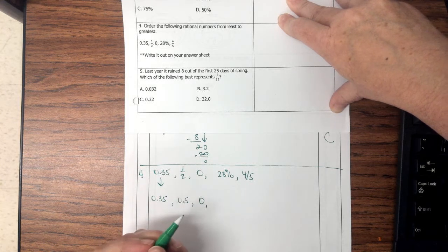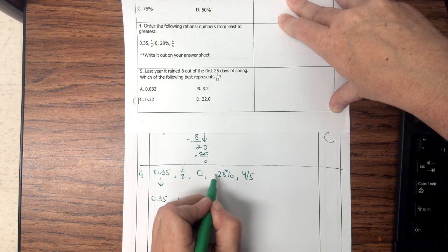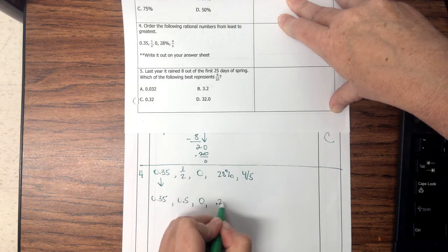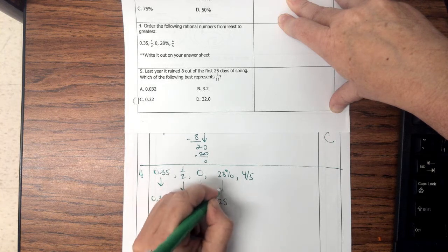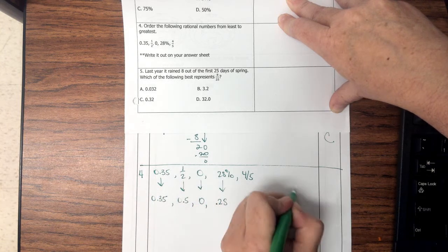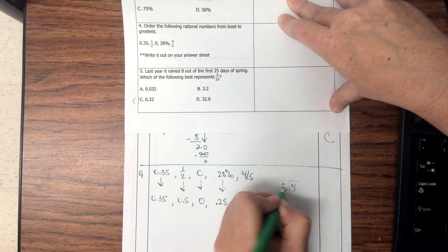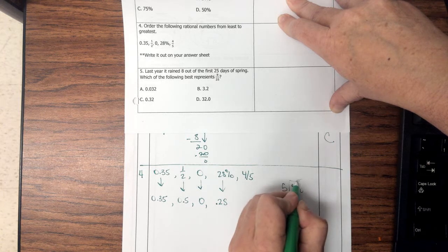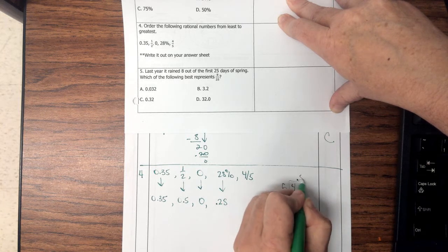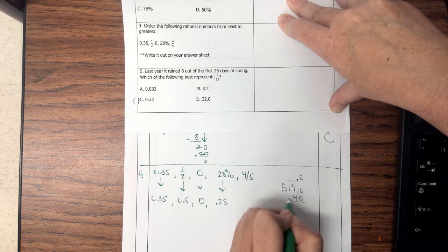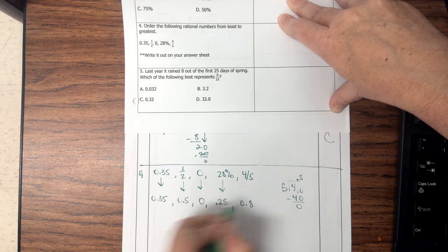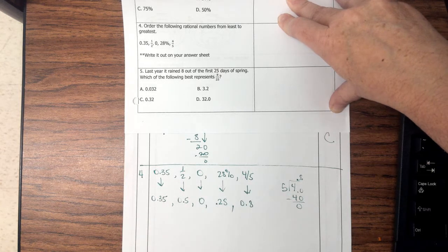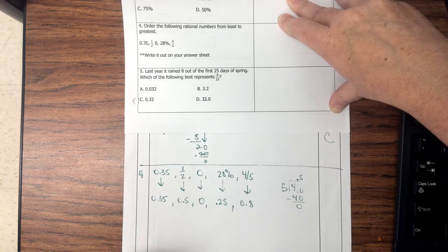28%, remember that's just moving the decimal 2 places to the left. So that's going to be 0.28. So all I'm doing is writing these below them. And then 4/5, 4 divided by 5, decimal 0. 5 goes into 40 8 times. So that would be 0.8. And from here, I put them in order from least to greatest.